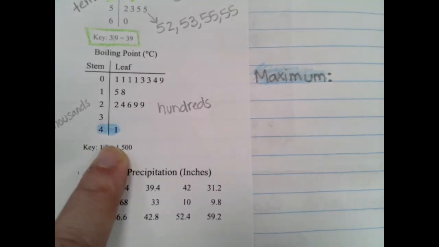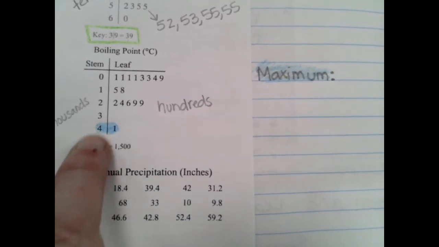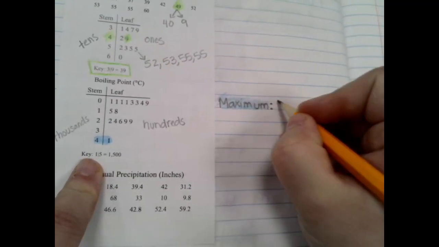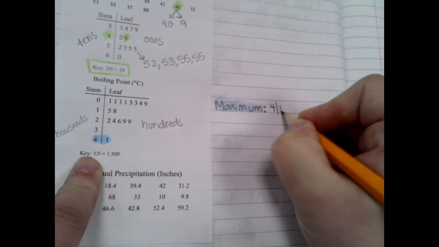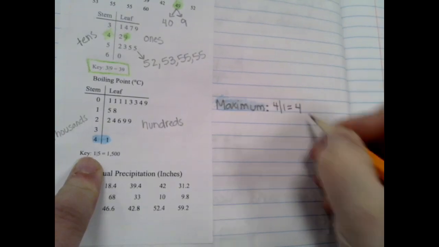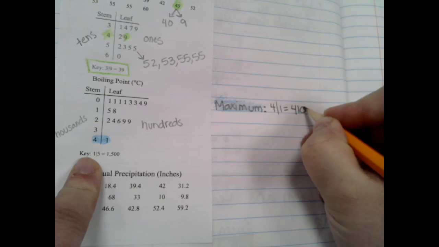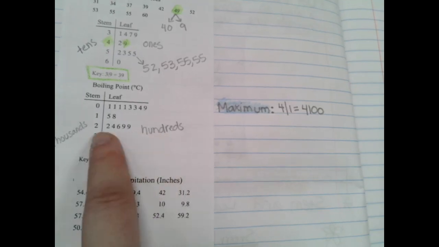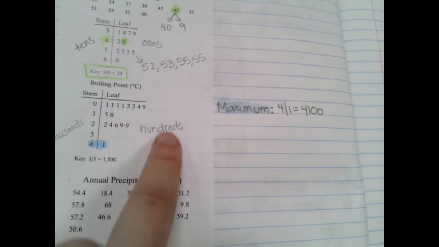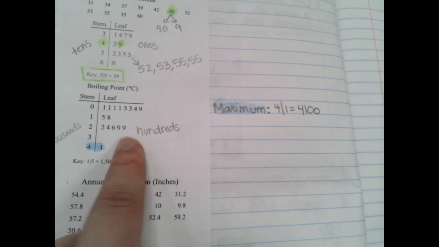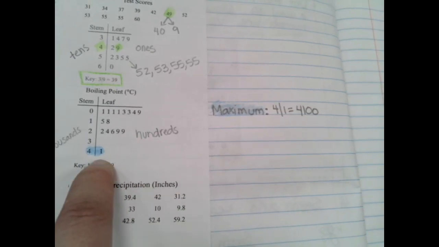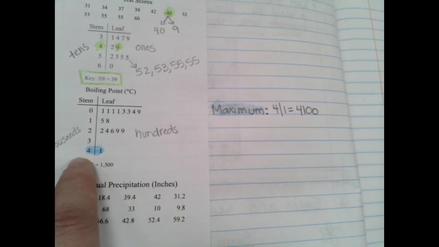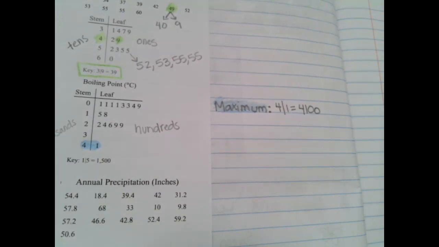So 4 | 1 is my maximum, because 4 is my biggest thousand. So 4 | 1, which represents 4,100. So we really have to make sure that we think about these numbers connected to their thousands. Even though 1 is not the biggest leaf, we have leaves that are 9, 1 is the biggest because it's connected to the 4. And the 4 is the biggest thousand.